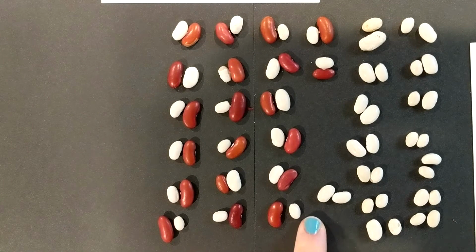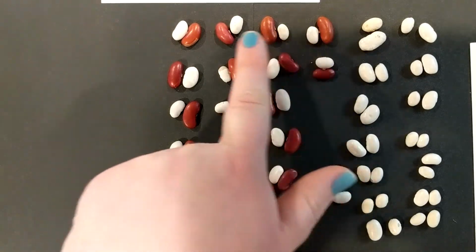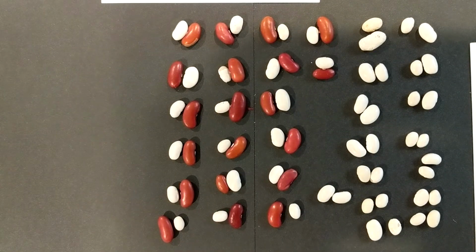Okay, we're never getting rid of the white ones. So we're always going to have 50. But the number of red beans that we have available has gone down. Okay, so now we're going to go on to generation 5.